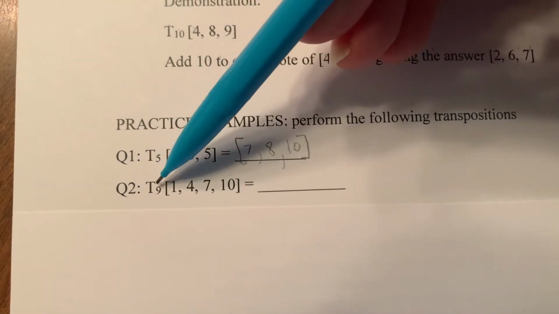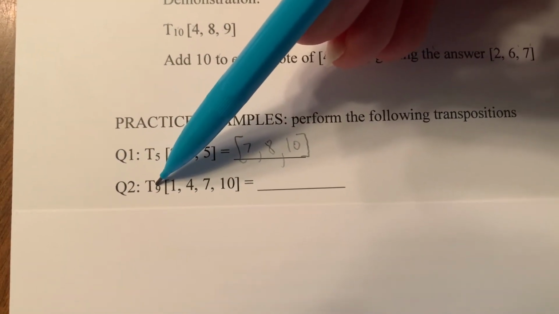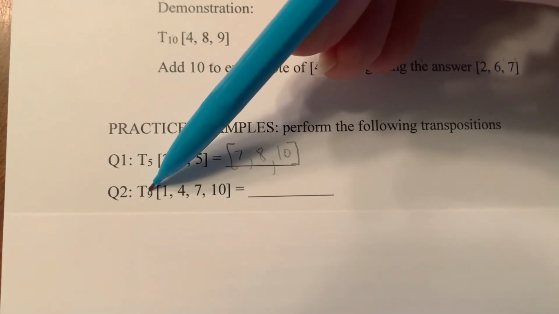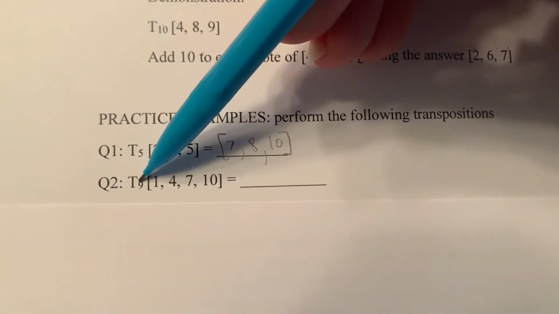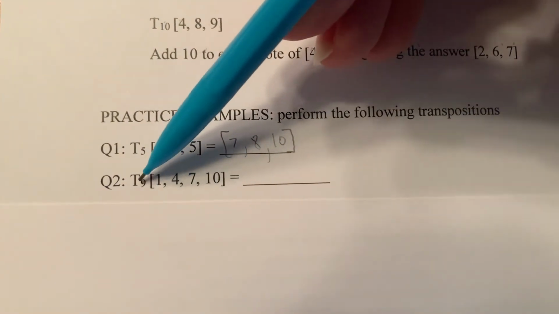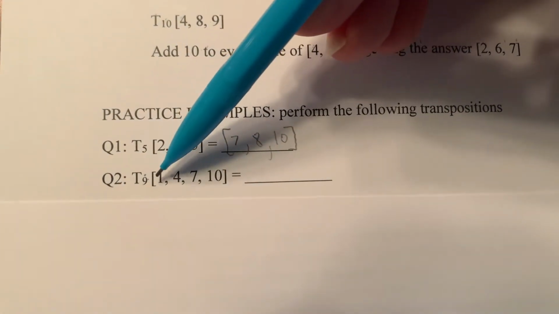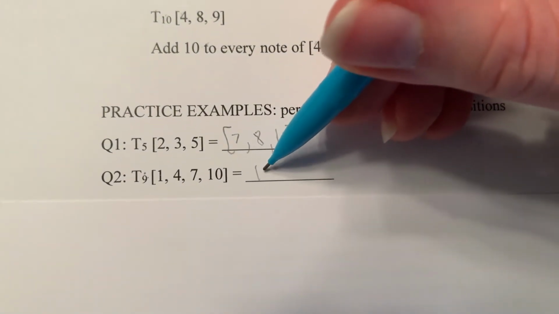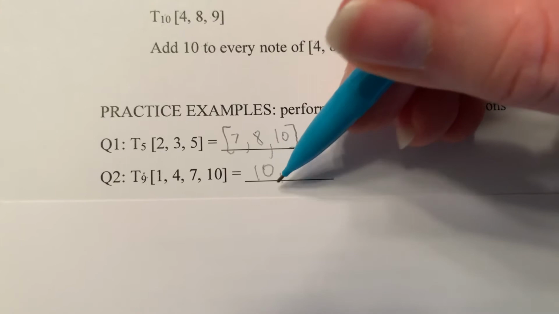Now, T9, what I would do, just to make this easier, because adding 9 might in some cases be more difficult, I would just remember T9 is also T minus 3. 9 and 3 are complements, so you could do that as well. So for this first one, I would just add 9: 1 plus 9 is 10.